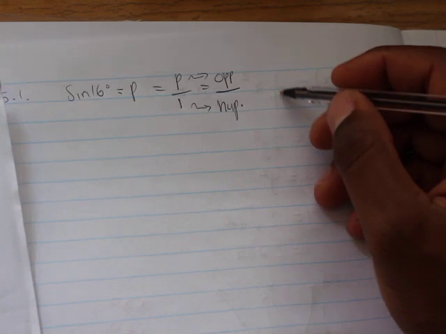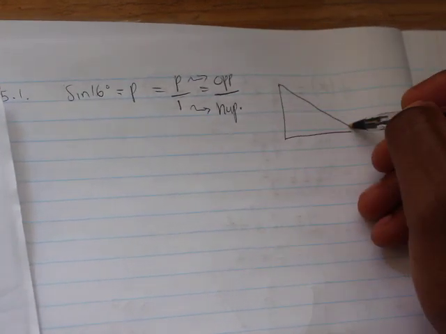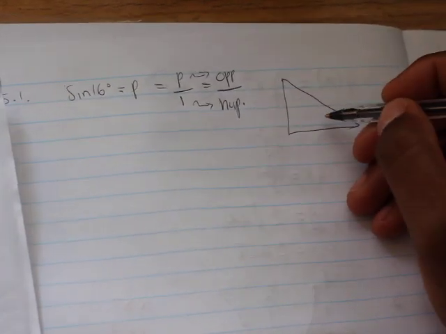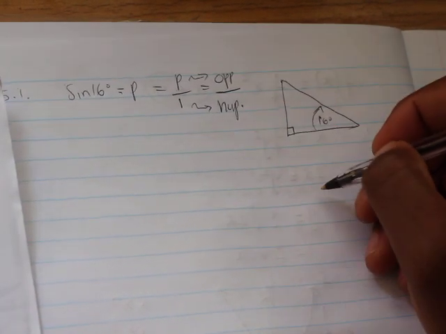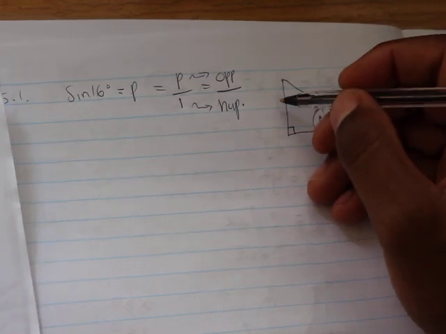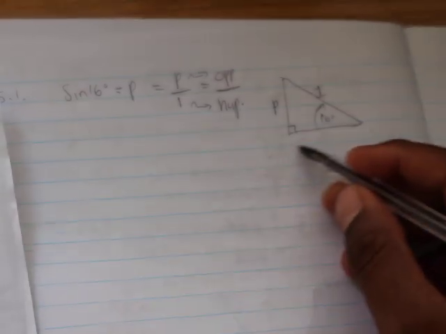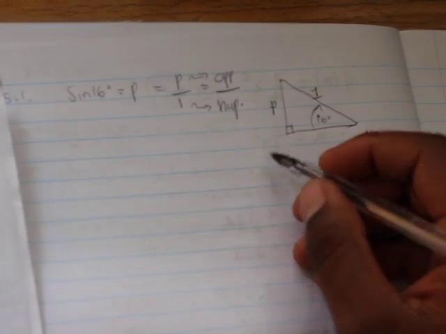Then we can go right ahead and draw a triangle with the 16 degrees angle there, 90 degrees angle over there. The opposite side is p and the hypotenuse is 1. Then to find the adjacent side, Pythagoras.